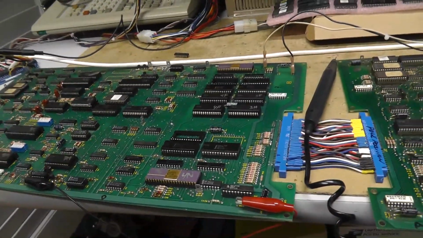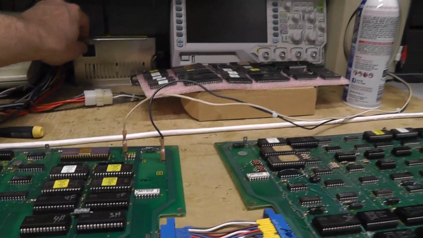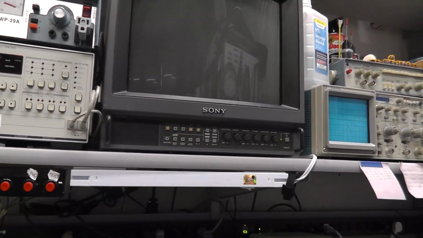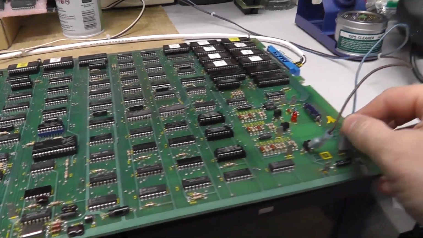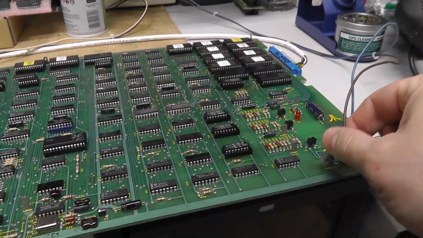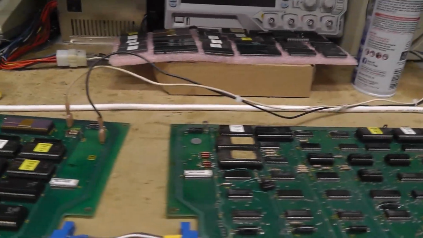Alright, let me set it back up for Pole Position 2. Alright, let's do this together. Helps if I power on the video board. Got no power on it. I put the Pole Position 2 video board back on. Alright.